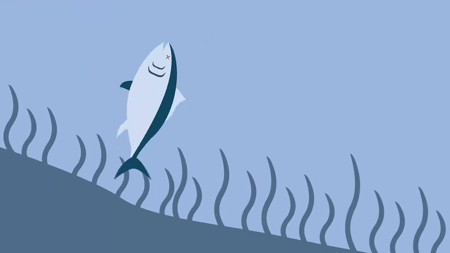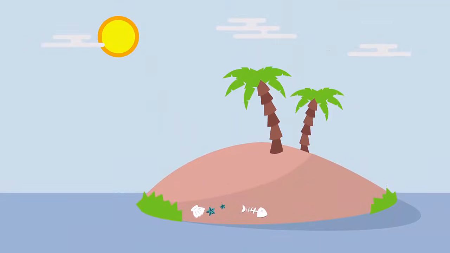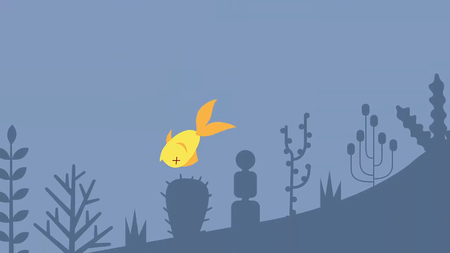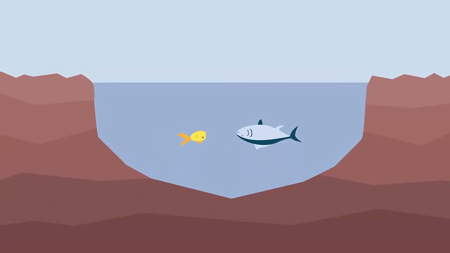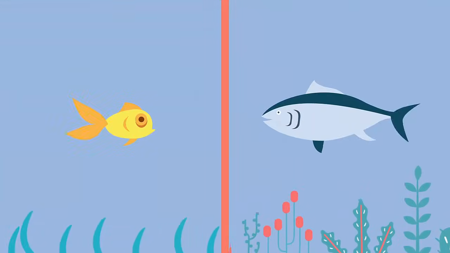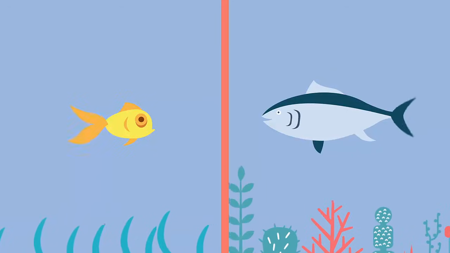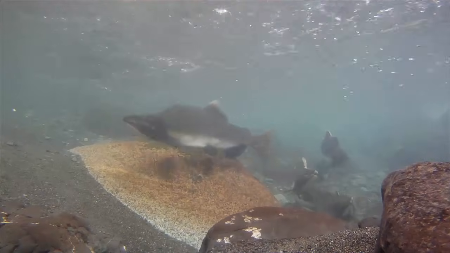Put a tuna in the pond down the street, and it's going to die. Drop a goldfish on a coral reef, and it'll die too. Put either one in that brine pool, and they'll be toast. But thankfully, the tuna and the goldfish are perfectly adapted for where they actually live, thanks to osmosis.